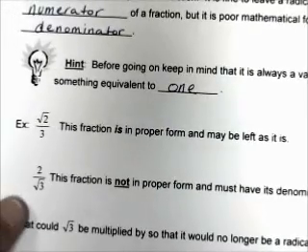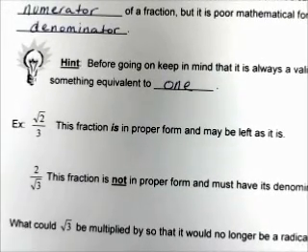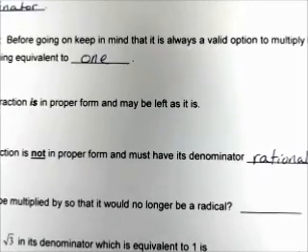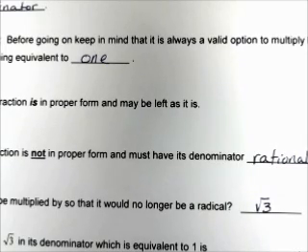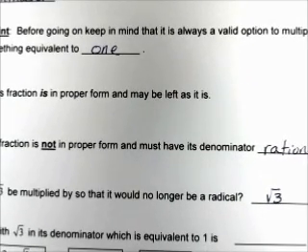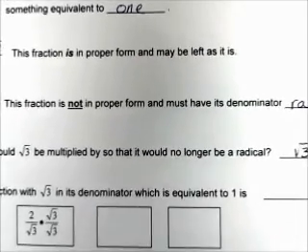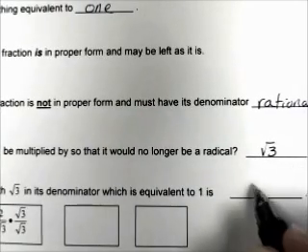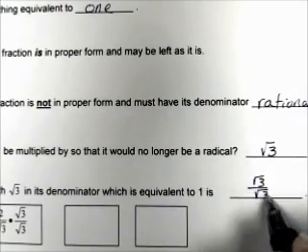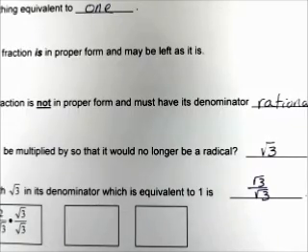The square root of 3 in the denominator is not a rational number. It's irrational. What could the square root of 3 be multiplied by so that it would no longer be a radical? We can multiply by the square root of 3, because the square root of 3 times the square root of 3 would result in 3. The fraction with the square root of 3 in its denominator, which is equivalent to 1, is square root of 3 over square root of 3. Right? The square root of 3 over the square root of 3 is equivalent to 1.